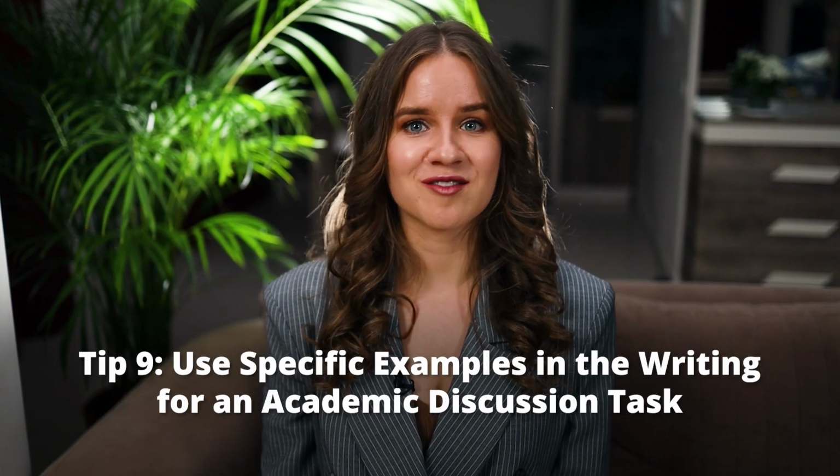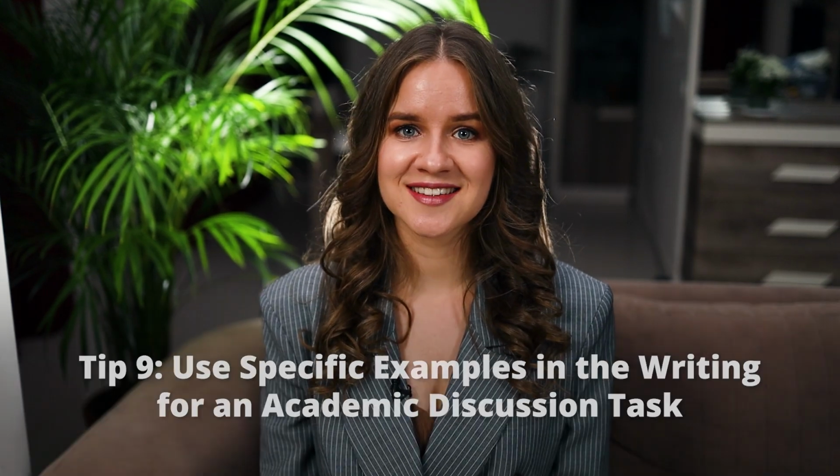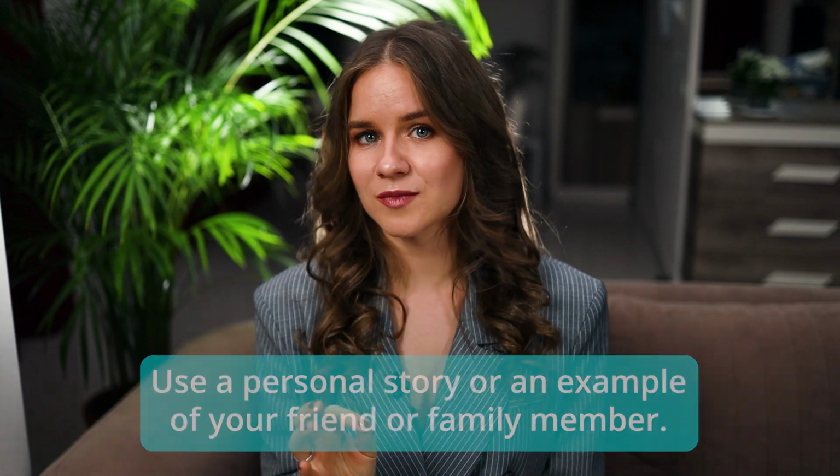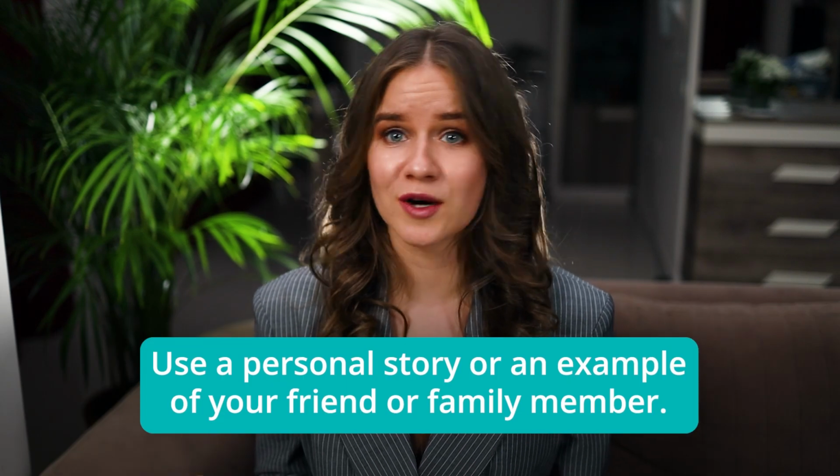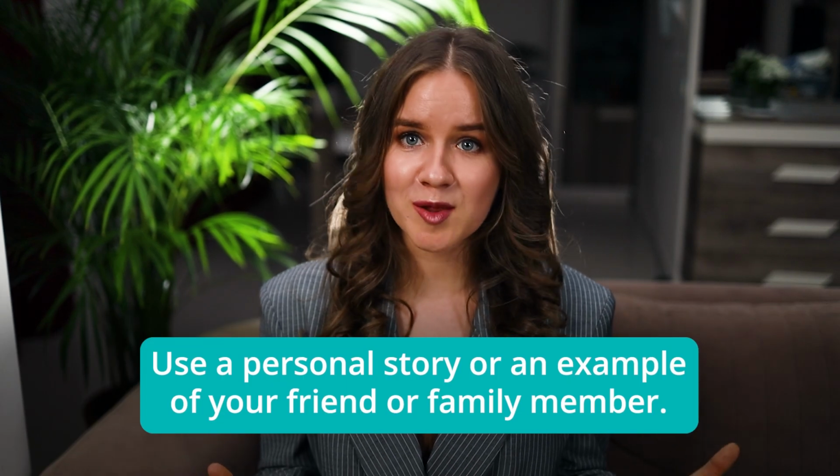Tip number 9, use specific examples in the writing for an academic discussion task. Now, for this assignment, you should be prepared not only to share your opinion, but also to support your points with specific examples. You can use a personal story, or an example of your friend or family member. If you use English at work or at school, consider using examples from those areas.